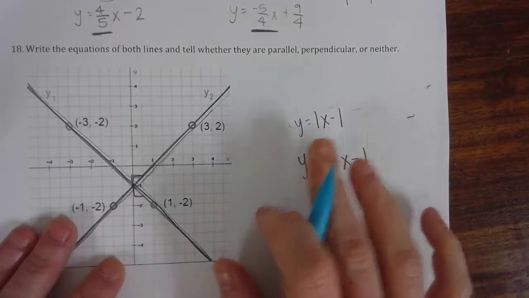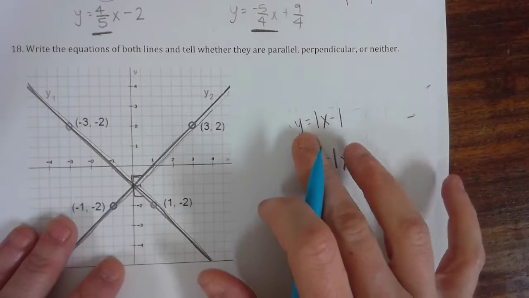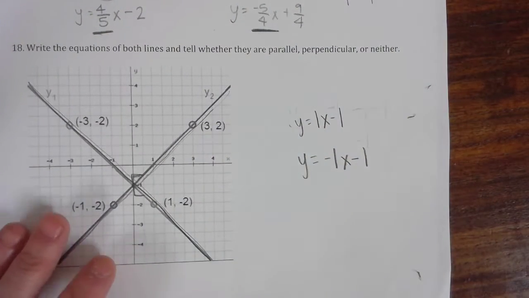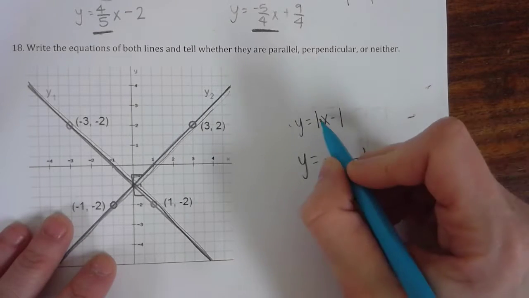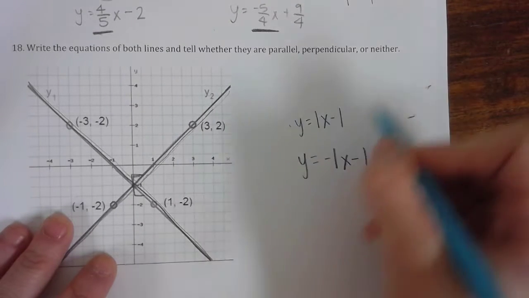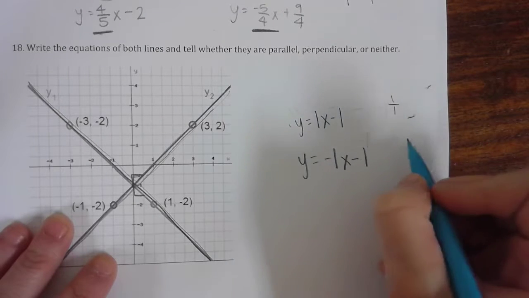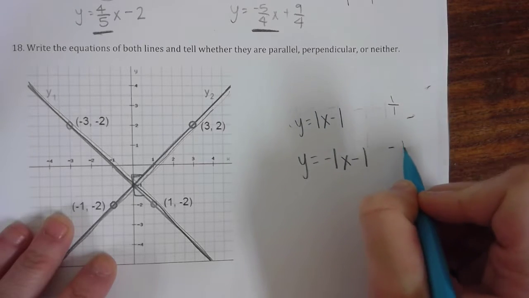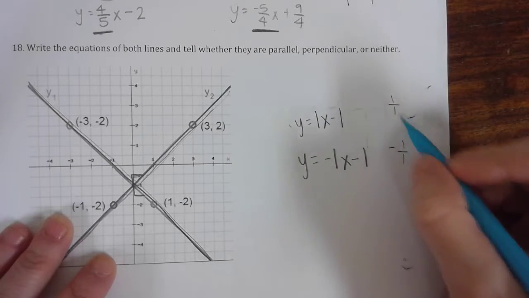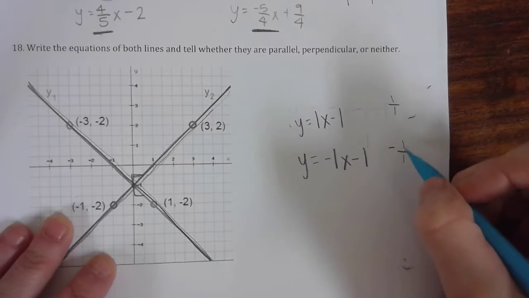Okay, so just look at your slopes to determine if they're parallel or perpendicular. 1 is actually 1/1, right? And -1 is -1/1. So they are in fact perpendicular because I've flipped it and made it negative.